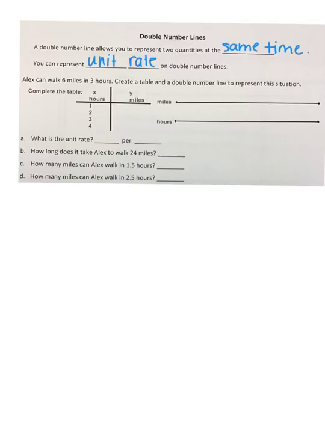So let's look at number one. It says Alex can walk 6 miles in 3 hours. So right there is our rate. We have to create a table and a double number line to represent this situation. So we want to start off by using our rate to find our unit rate. So we know we have to set up our proportion. We have 6 miles in 3 hours.